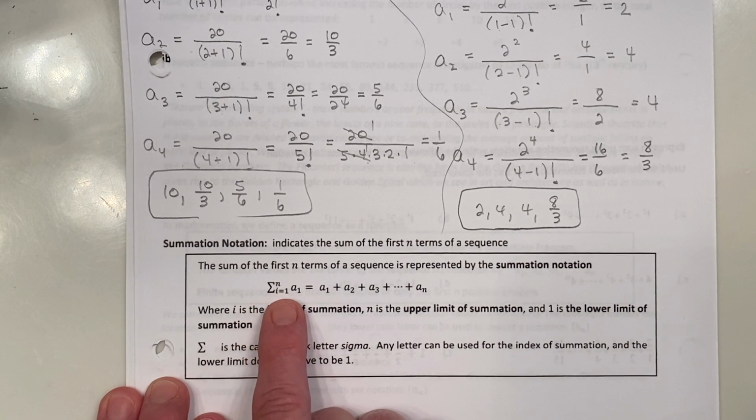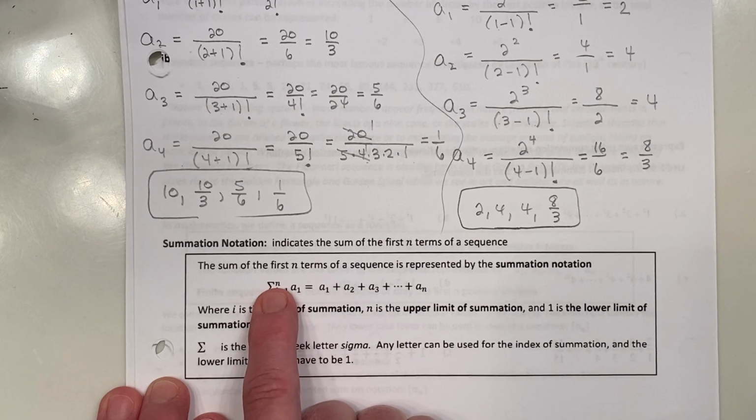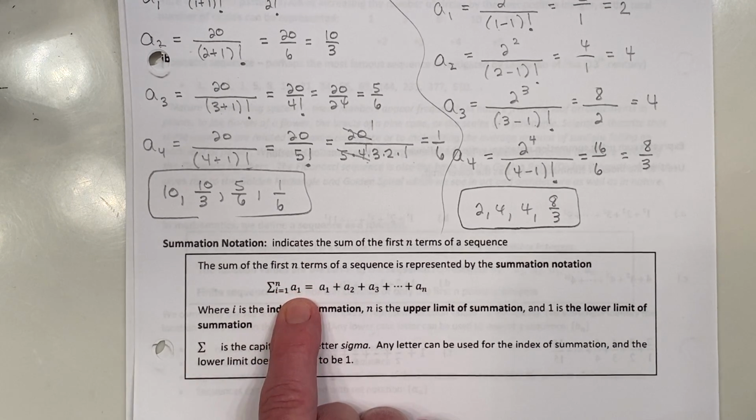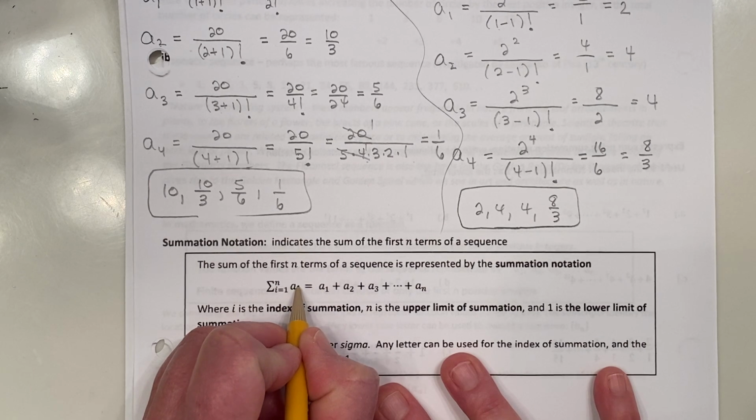So if we want to sum the first n terms, starting with 1 up to n, this is called your lower limit and your upper limit. We'll talk about the i in a minute. Of a subscript i. That should be a subscript i, that's a typo.